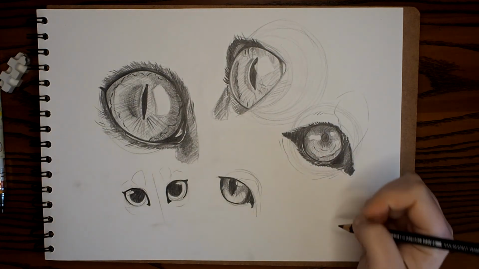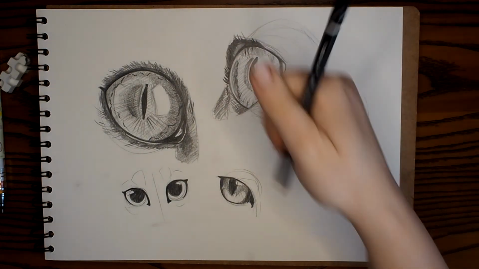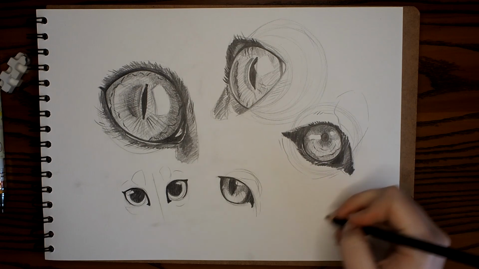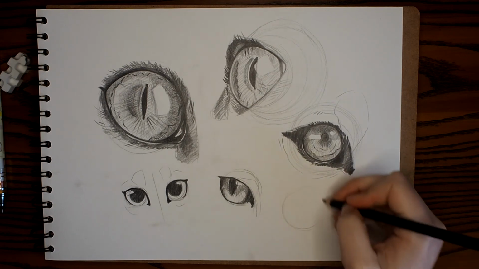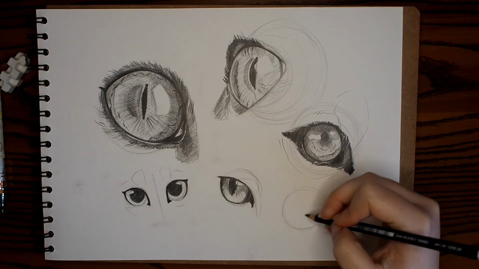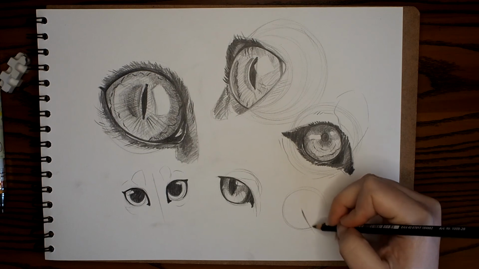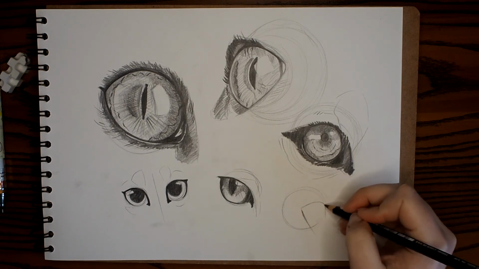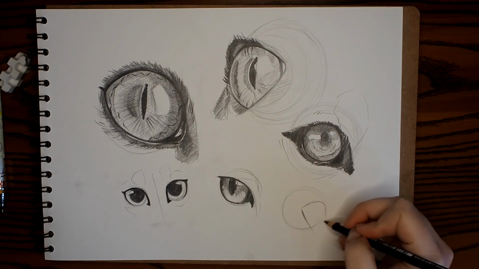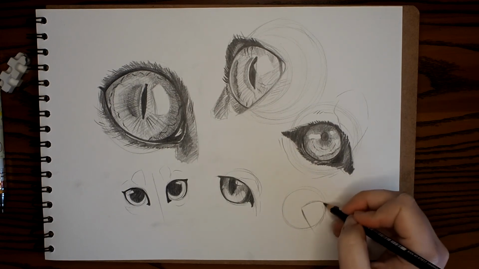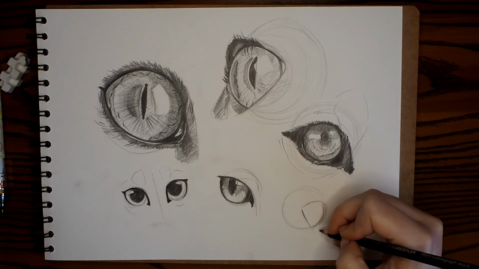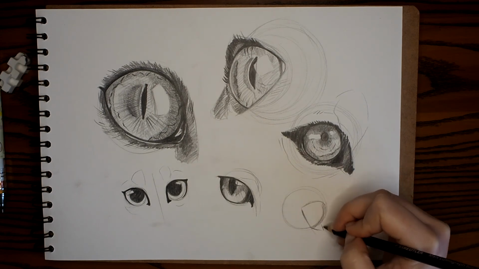But yes, I always encourage starting with a sphere, a big old circle, because it just makes it much easier to build up around. Might do another at this kind of angle. So again, throw in a sphere. This is where the cheekbone is, where the upper lash line is. Keep it nice and gently curved. And tear duct.